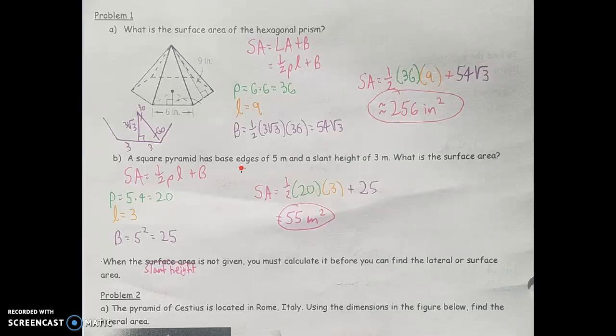Trying that again, this time we don't have a drawing, but we do have a description, which is still enough to work off of. We have a square pyramid. The square is important, so we're going to have to remember that. Base edges this time have a length of 5, and the slant height has a length of 3, and those are both in meters. So it's still the same formula, lateral area plus the base.